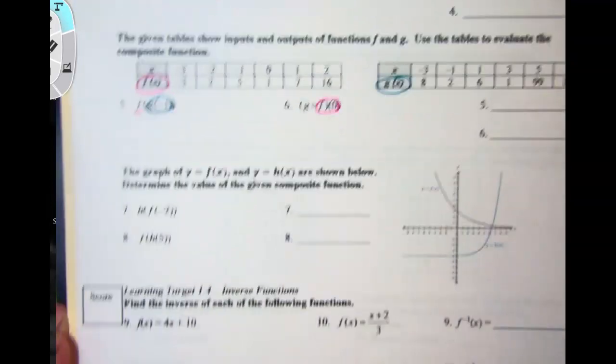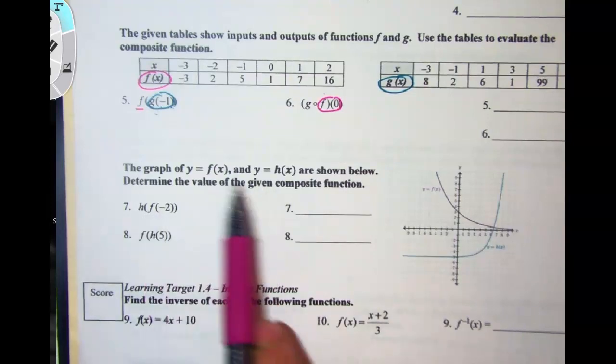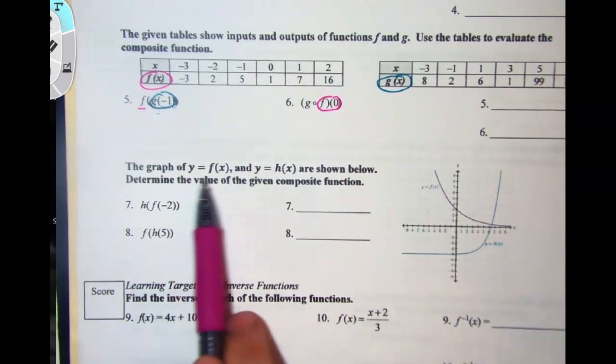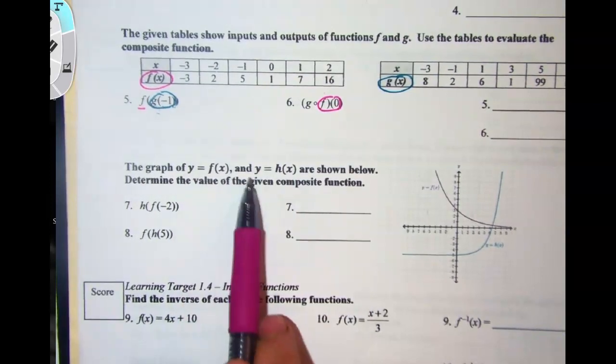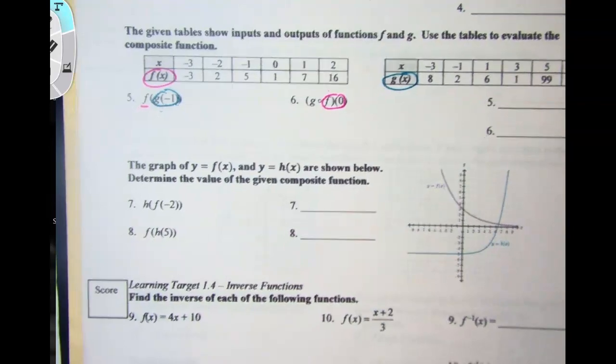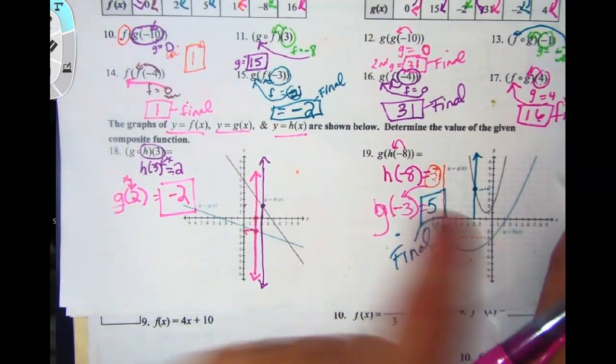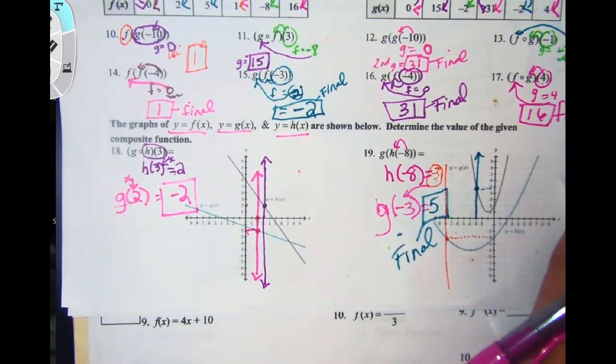All right, so the last part of 1.3, looking at this, we have our graphs. We have to find the composite function when it gives us two of them up here. So this is our f of x, where y equals, and the y equals h of x. This is where you draw the lines in. As you recall, it's the bottom part for the last two on our review, 18 and 19.